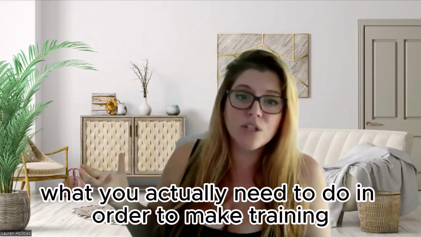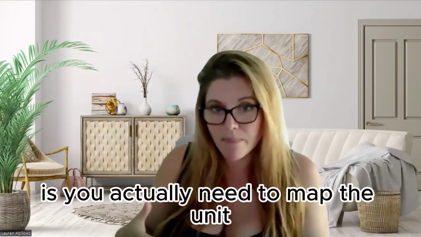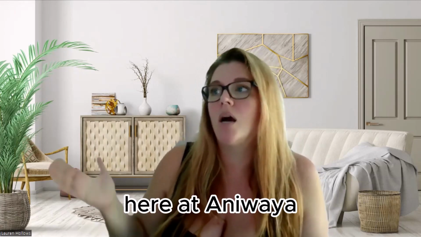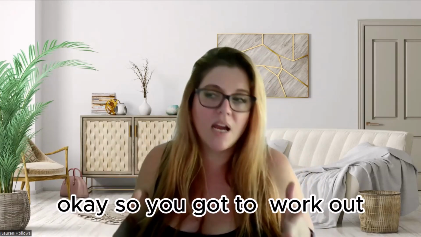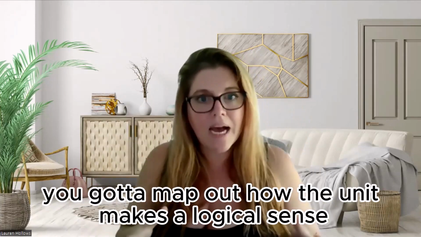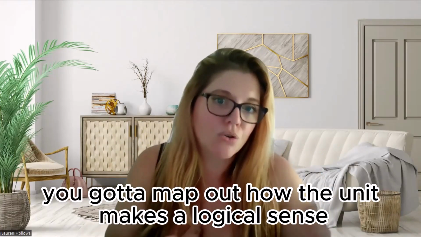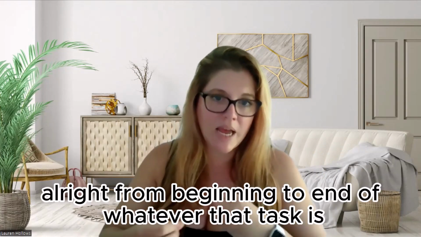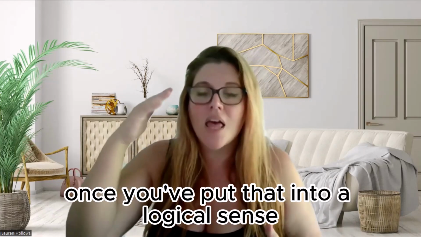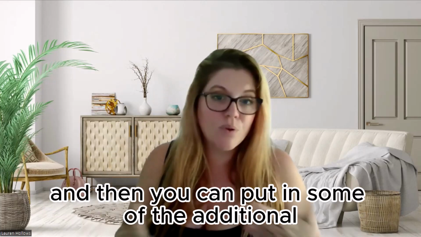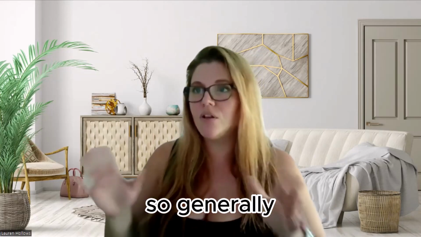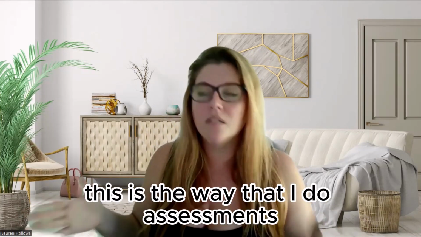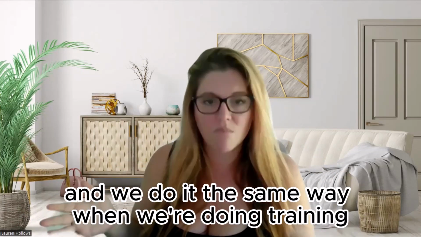What you actually need to do in order to make training that is well structured is map the unit. This is the same way that we do our assessments here at Anawaya: we look at how that skill is done in the workplace, okay? So you've got to map out how the unit makes logical sense, from beginning to end of whatever that task is. Once you've put that into a logical sense, that's what you then need to train on. And then you can put in some of the additional underlying things, like supporting knowledge. Generally this is the way that I do assessments, and it's the best, and we do it the same way when we're doing training materials as well.